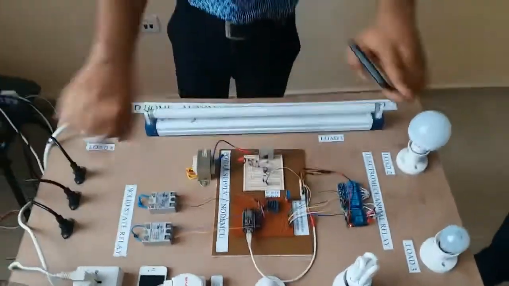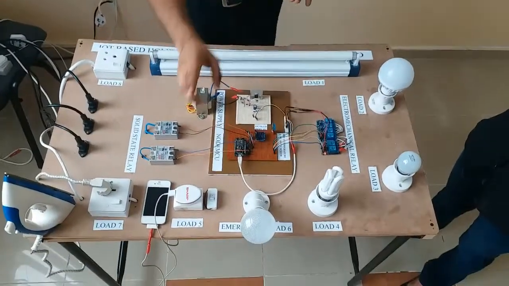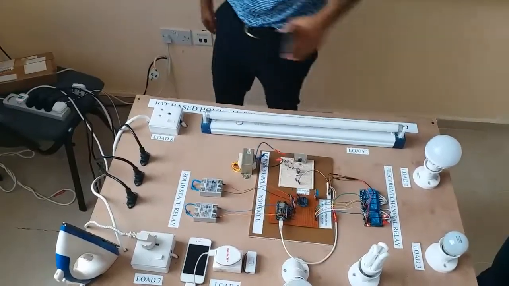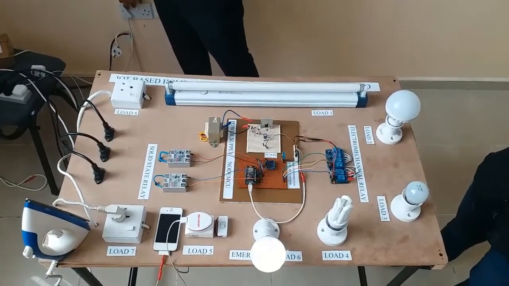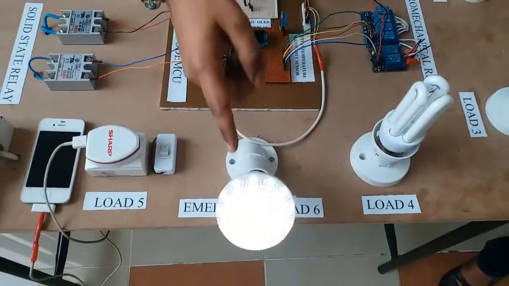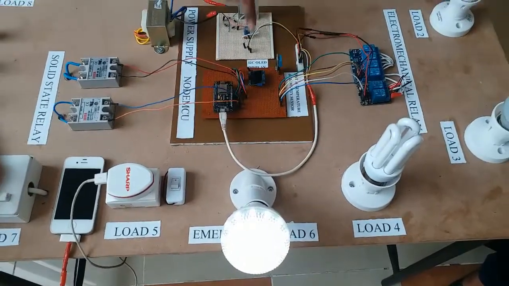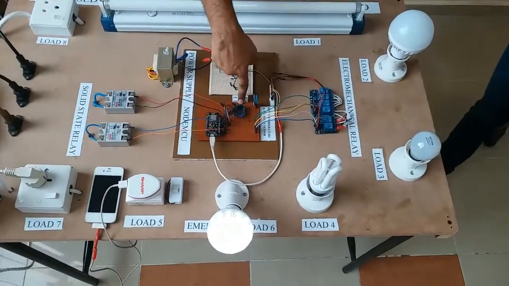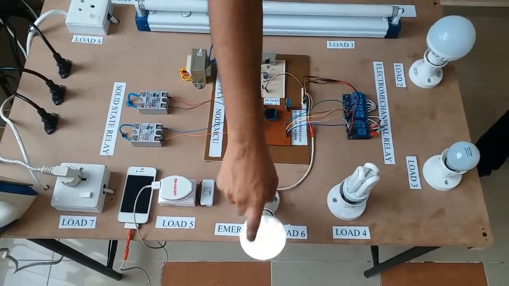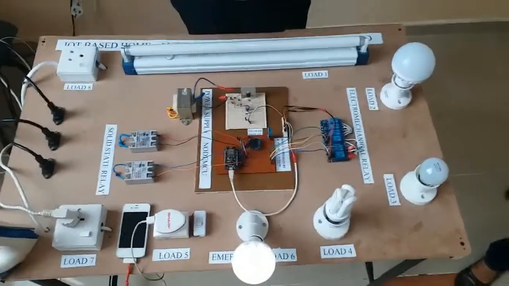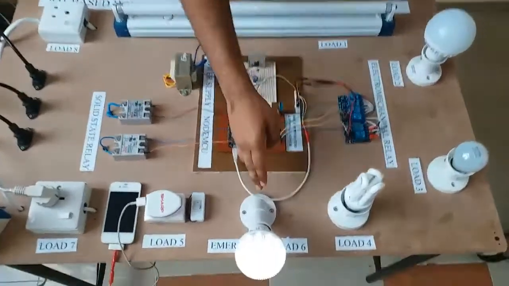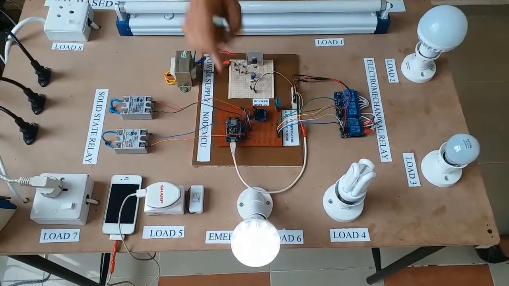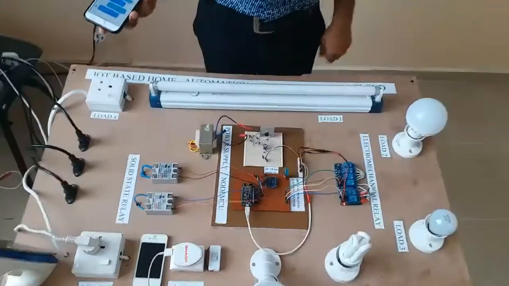Now I'm going to turn off the whole of the system and let's see if this emergency system works or not. Good. So you can see here the whole system is shut down, even our OLED screen is not working, and henceforth this is working as our emergency system. This emergency system is connected to a 9-volt battery.